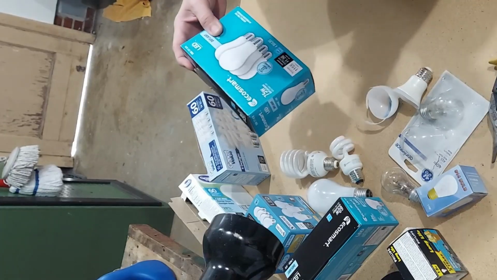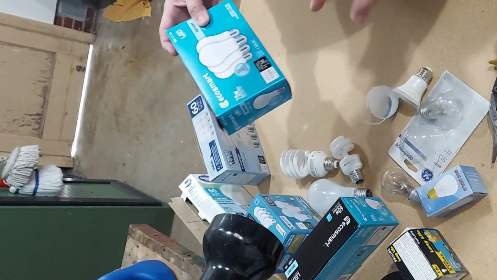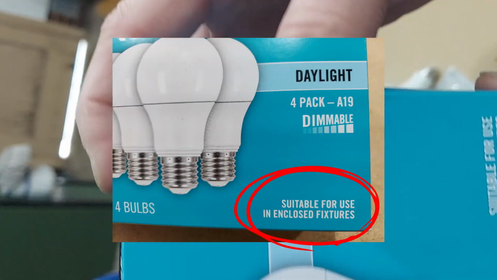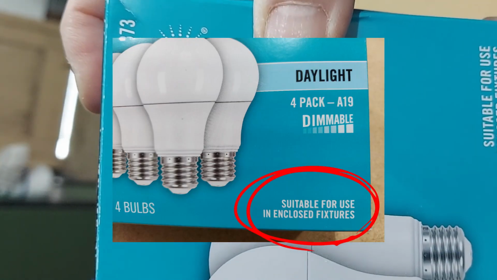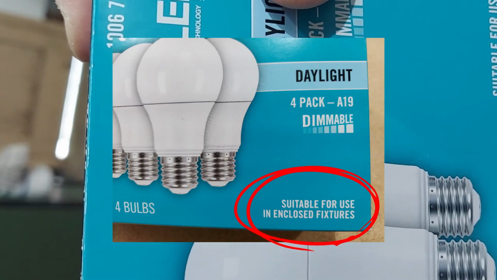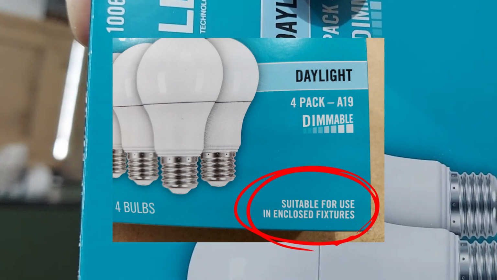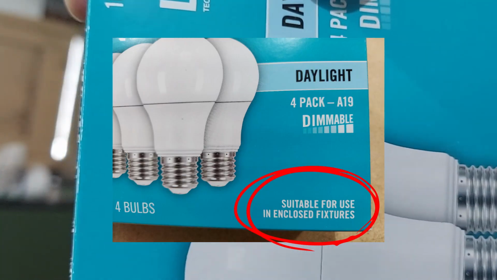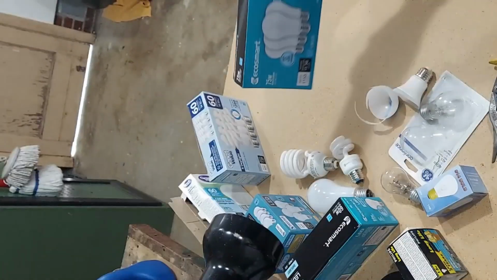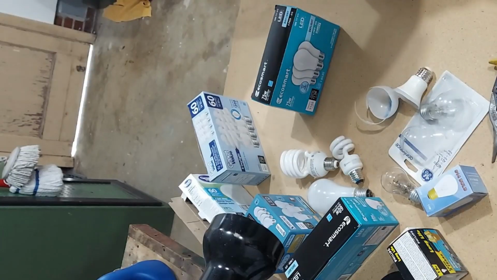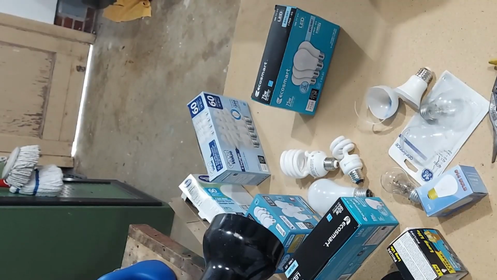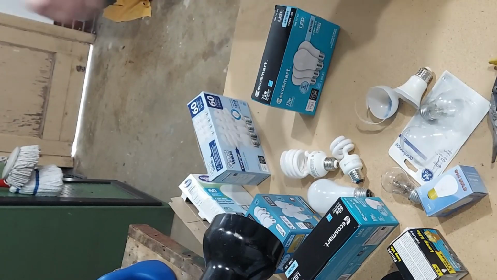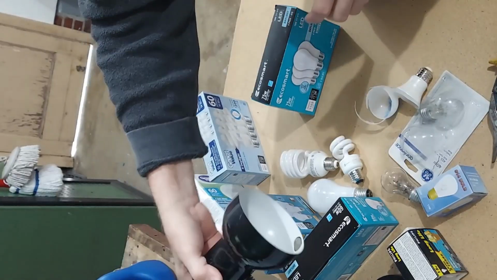For example, and not all the packets disclose this. This is very important, and it's this one right here. It says "suitable for use in enclosed fixtures." What that means is, like that light bulb, you can put it inside a light fixture. You know those light fixtures with a glass in the ceiling and then a glass cover over the whole thing? That is an enclosed fixture. There are other ones that are open, just like this one, see?